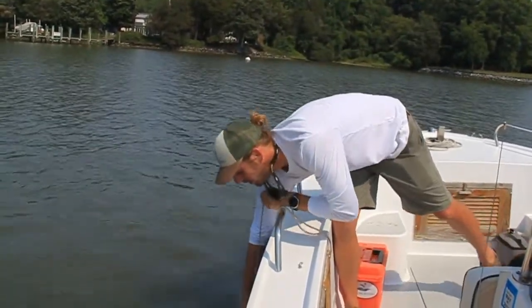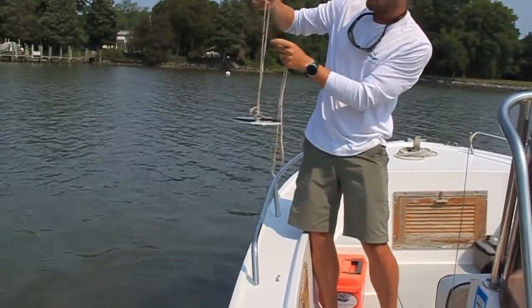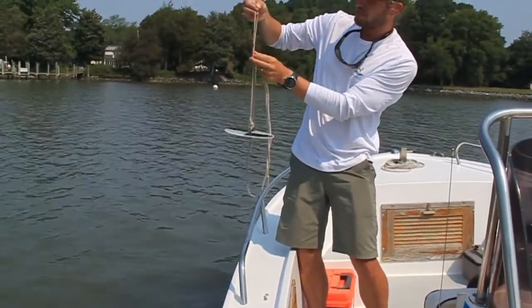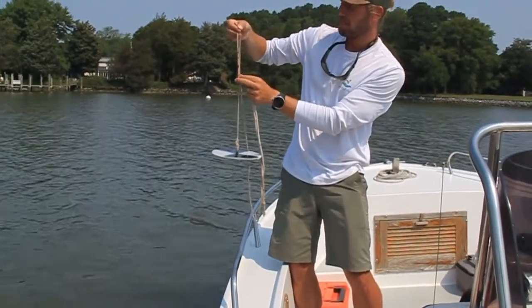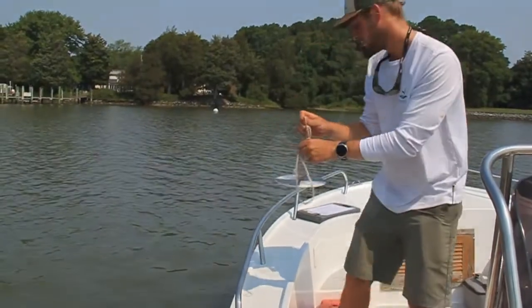Go ahead and pinch it off the water there, and then we measure here. Here is a 1 foot increment. Here's our 2 foot increment. So we're just below 1.5 feet. So we'll call that 1.4 feet of clarity, and that we'll put on our data sheet.